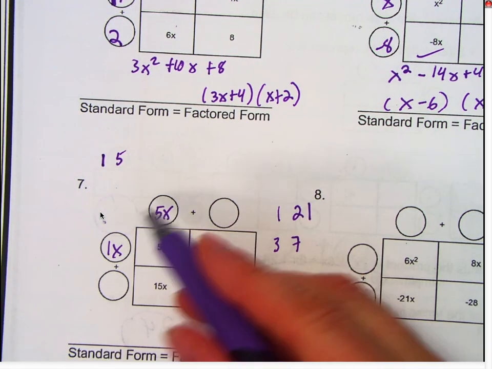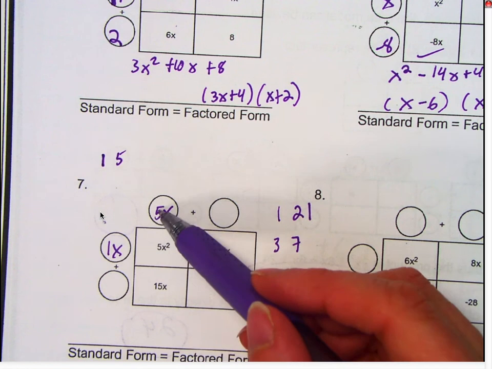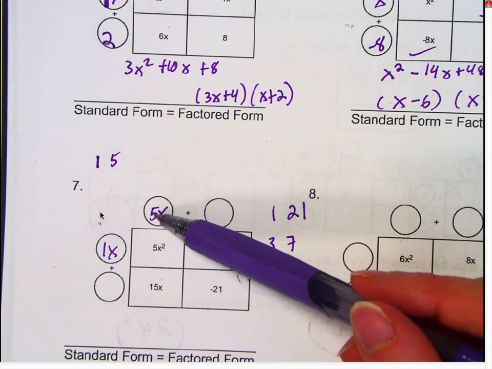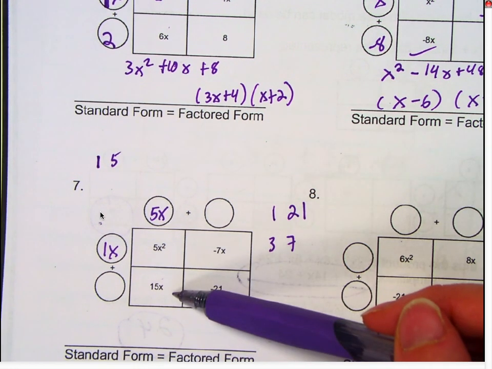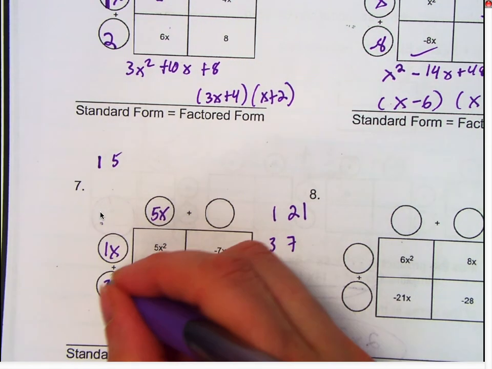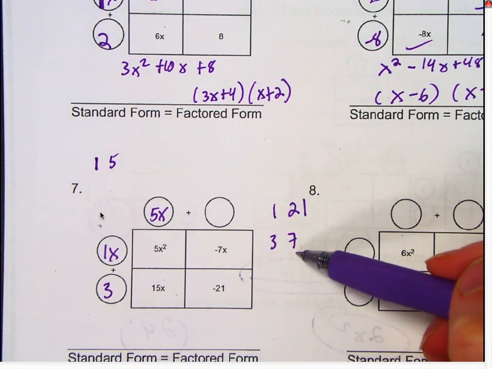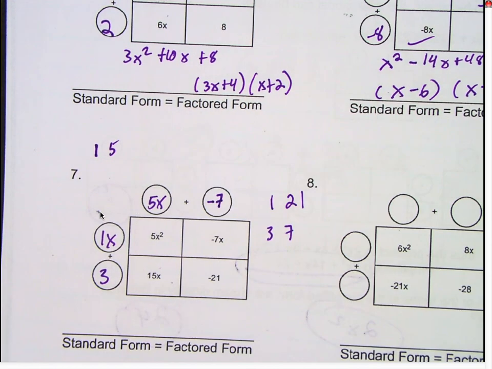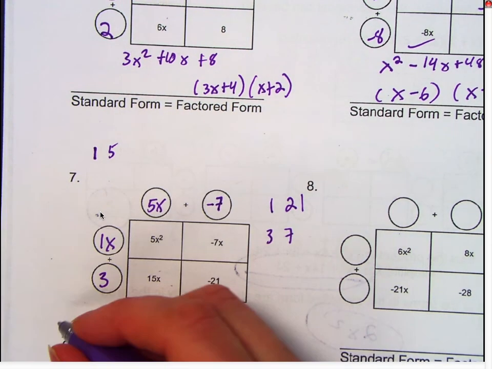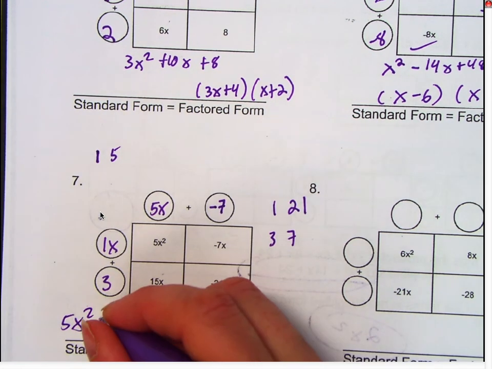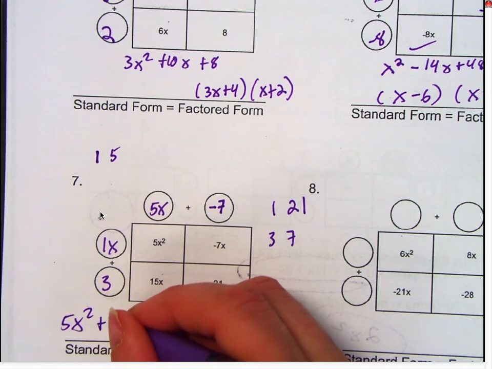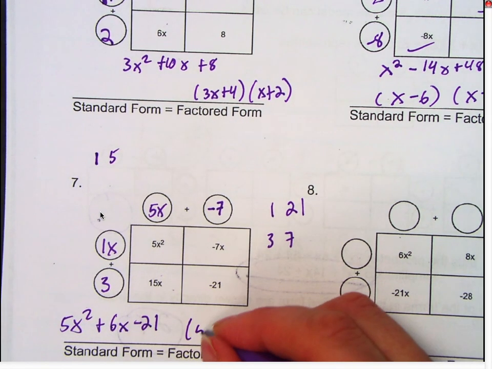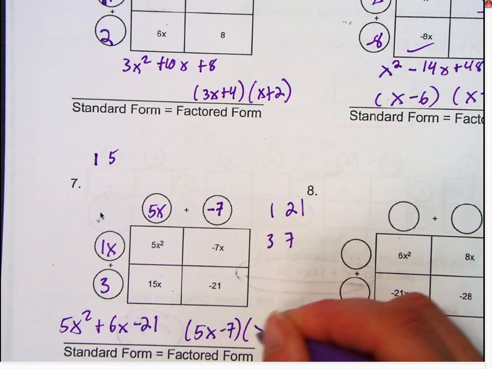Because my 5, I know I have to split the same way, and I have to multiply 5 times one of these to get one of these answers. So 5x times what would give me 15x? 3. So I know my 3 has to go here. 1x times what gives me negative 7? So we need a negative 7 here. So my standard form is 5x squared plus 6x minus 21. And my factored form is 5x minus 7 times x plus 3.